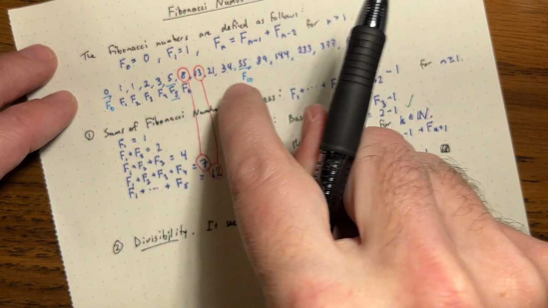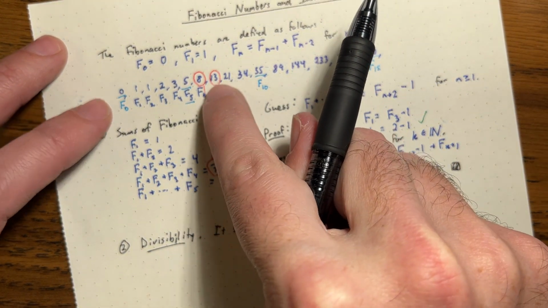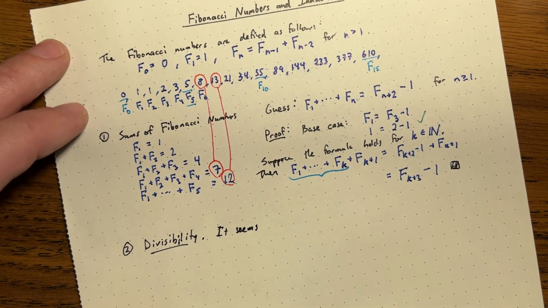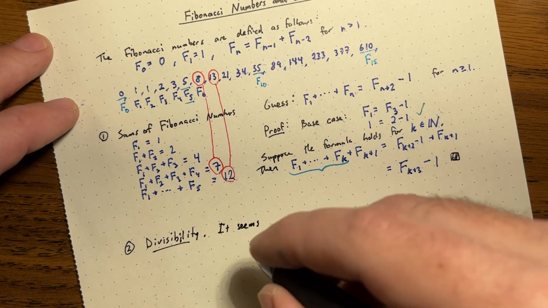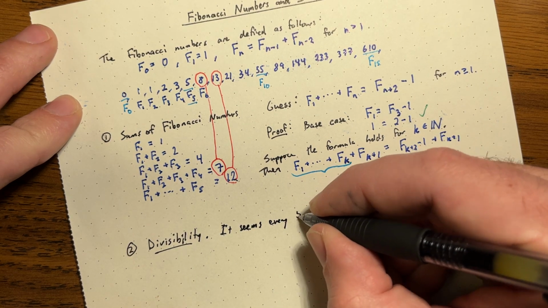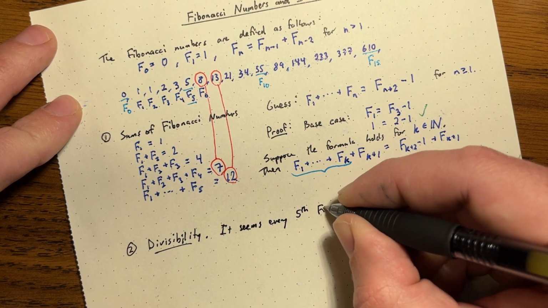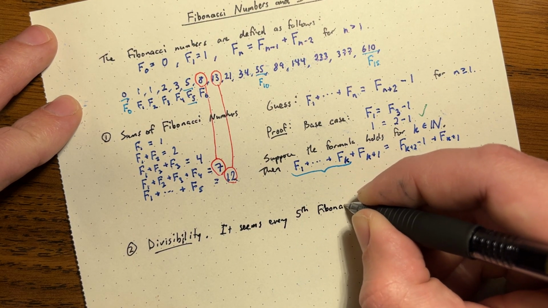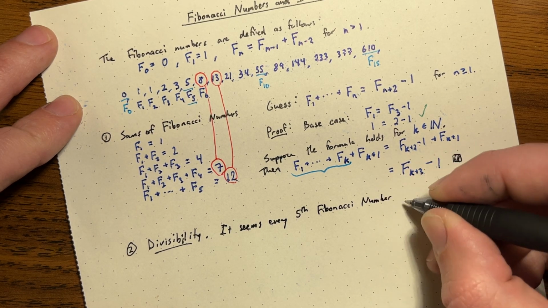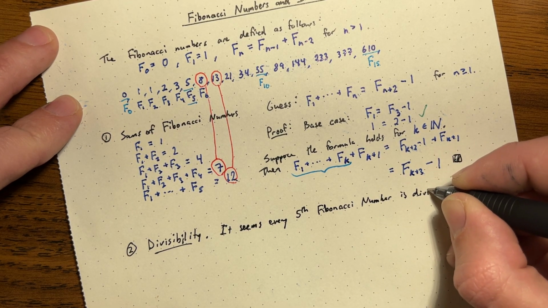And the 5 is a bit special because, for example, every seventh one is not divisible by 7. This doesn't work for every number. 5 is a bit special, actually. So it seems every fifth Fibonacci number is divisible by 5.